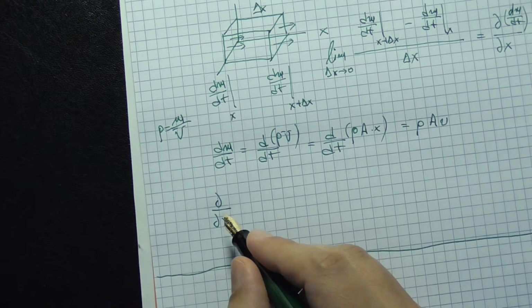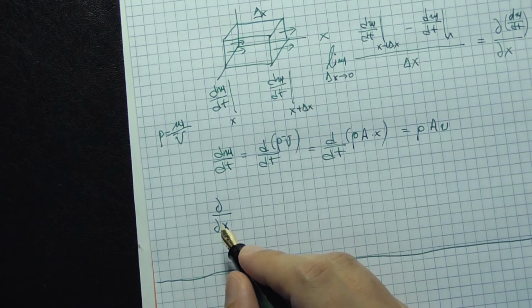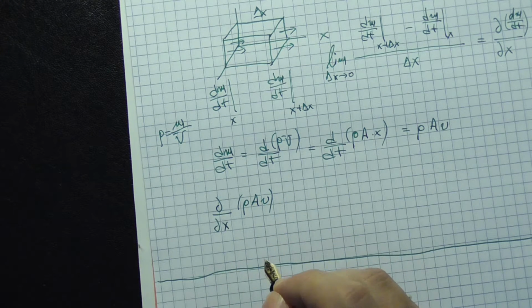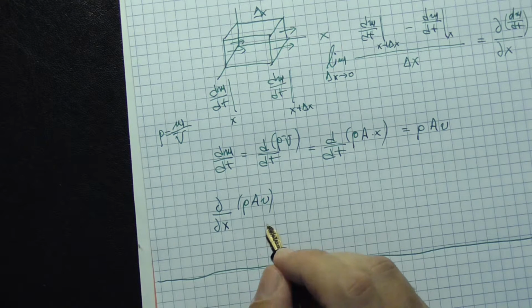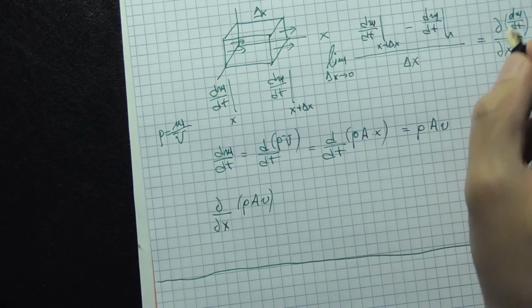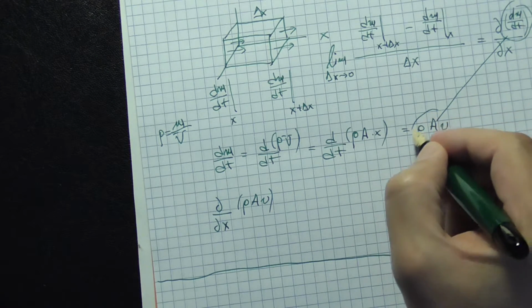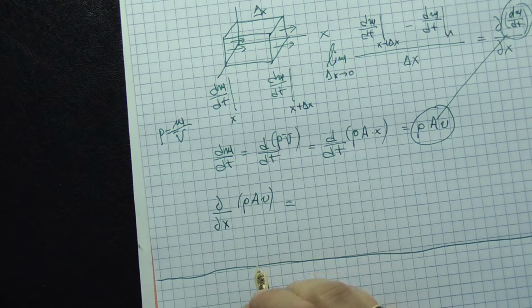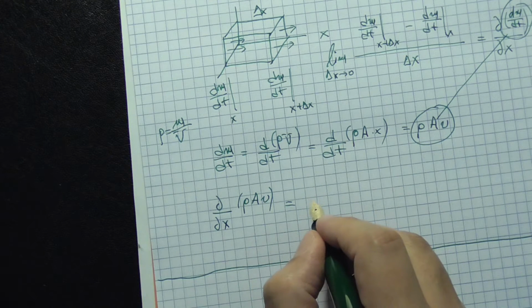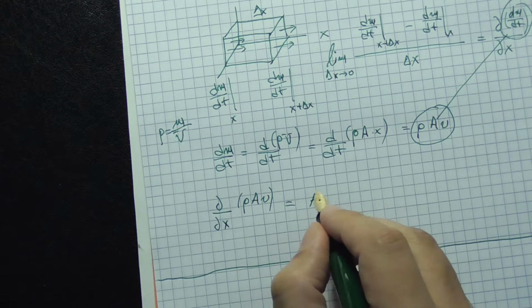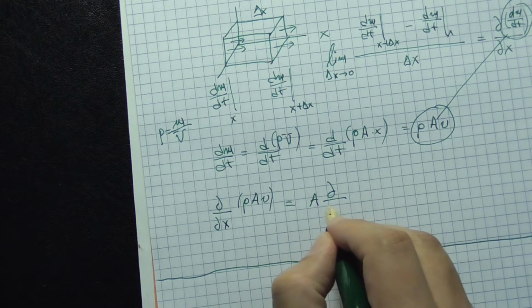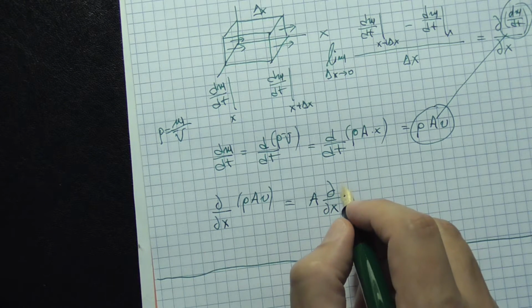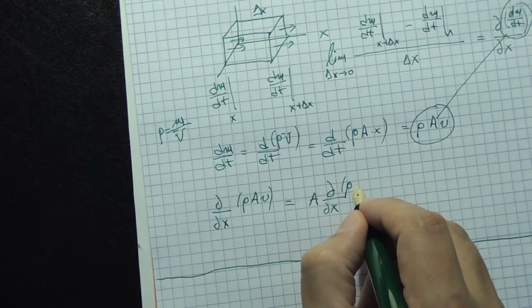The spatial variation, or the x derivative of this is, and this is what I mean, let me take the area out because it's constant, and then I have the spatial derivative, or the x derivative, or the space derivative of the product rho times v.